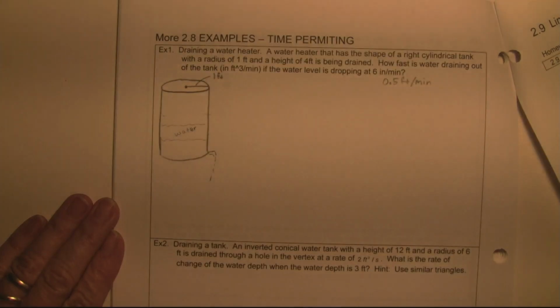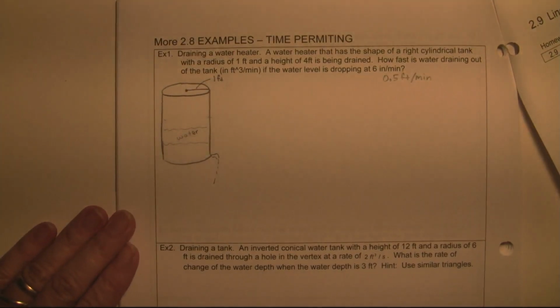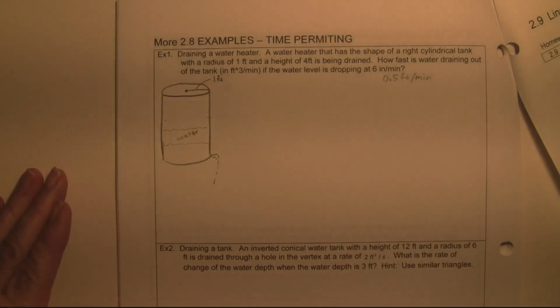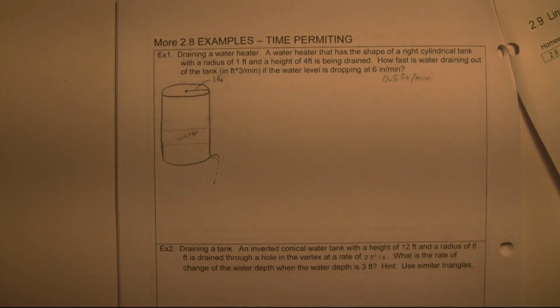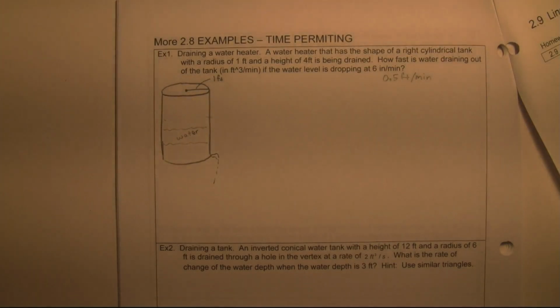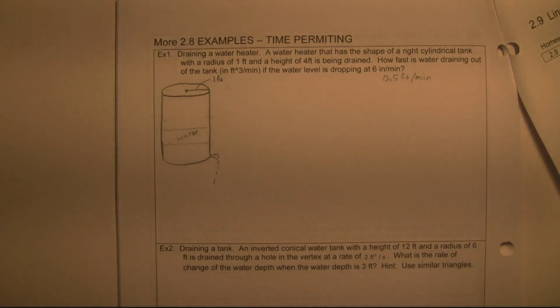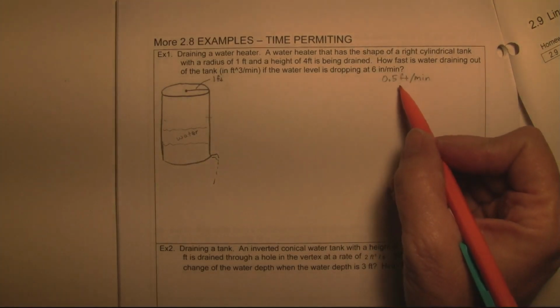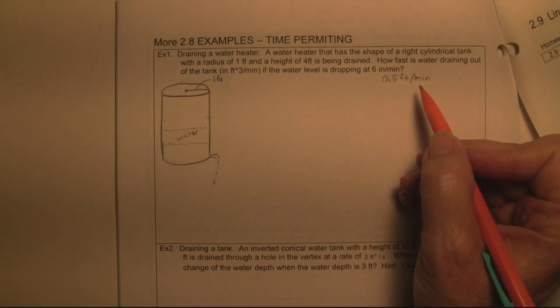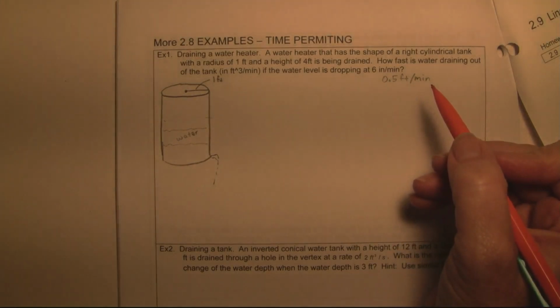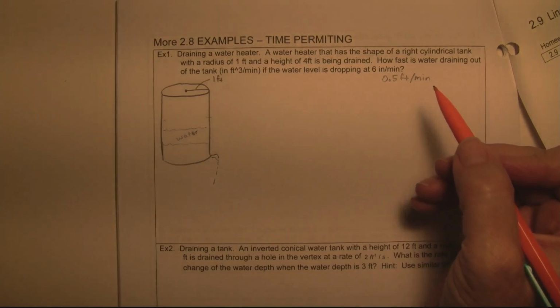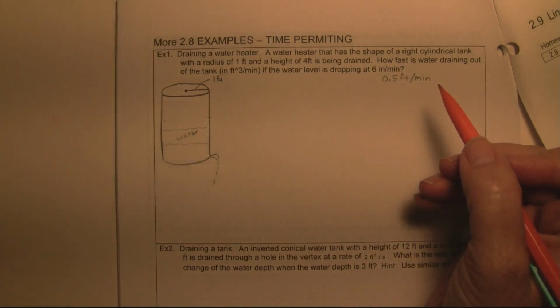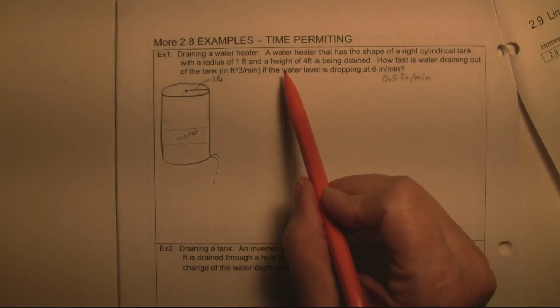But I want you to notice that the height of the water is changing. As time goes on, from the start of the problem to the end of the problem, as the water's draining out, the radius of the water remains 1 foot. But the height of the water keeps getting lower and lower. And in fact, they said it's dropping at half a foot per minute. Okay. So R is a constant here, and let's see what else it said.